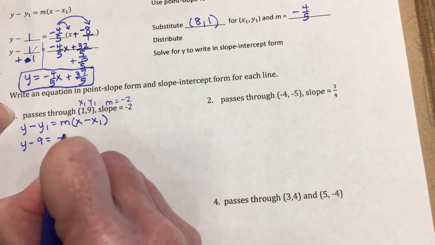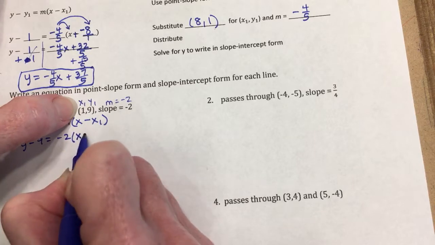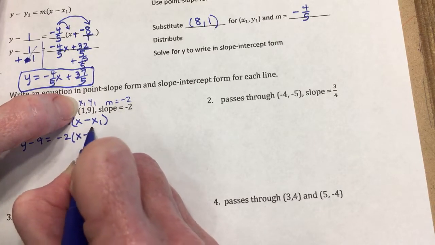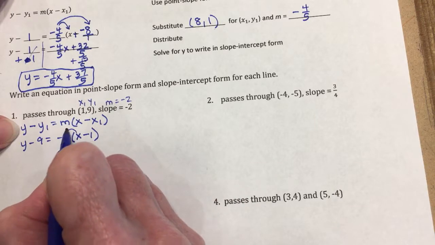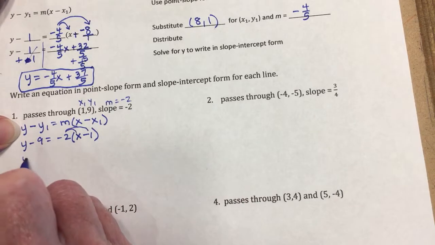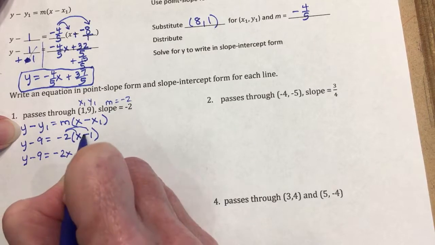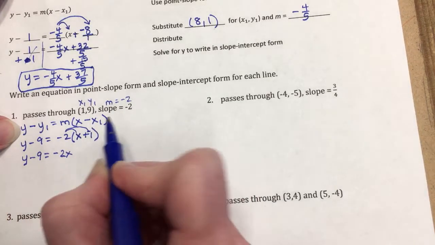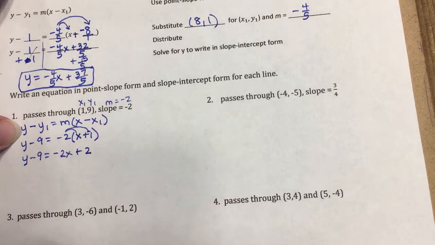Replacing m with negative 2. x minus x1, so x stays there. x1 changes to 1. Okay, and then you distribute it. So negative 2 times x and negative 2 times negative 1. So y minus 9. Negative 2 times x is negative 2x. I can go ahead and rewrite this as plus a negative 1. So negative 2 times negative 1 is a positive 2.